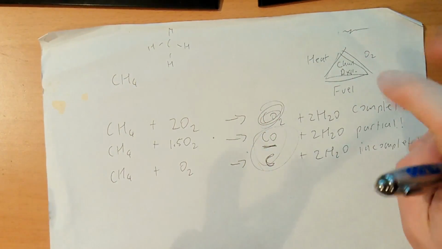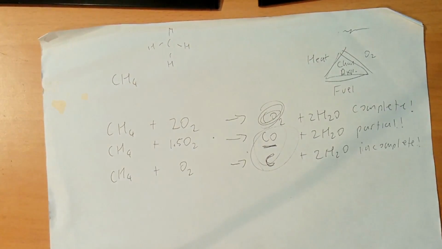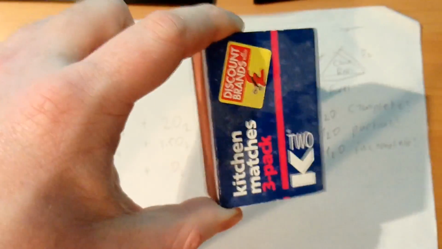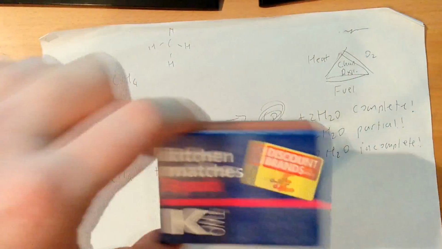That's good from a combustion point of view, although not good for global warming purposes, which is why we're trying to move away from fossil fuels. But hopefully that will give an idea of the basics of fire. I've given the first practical demonstration, actually, with a pack of kitchen matches.